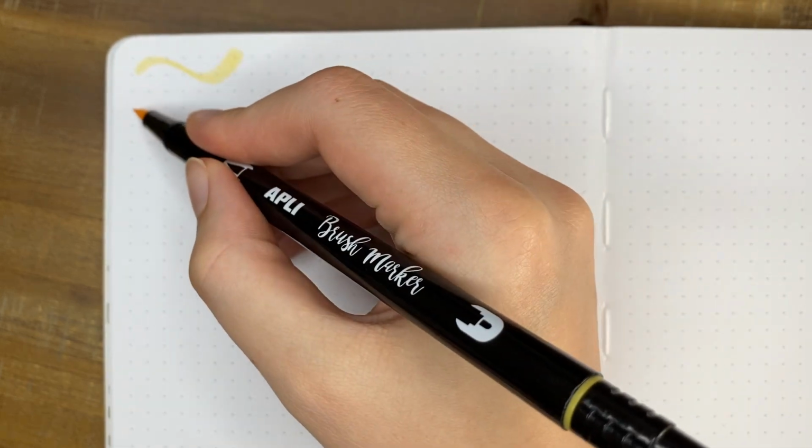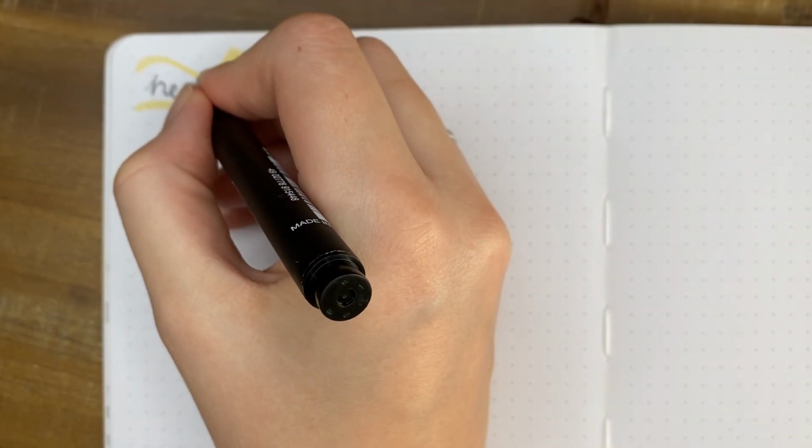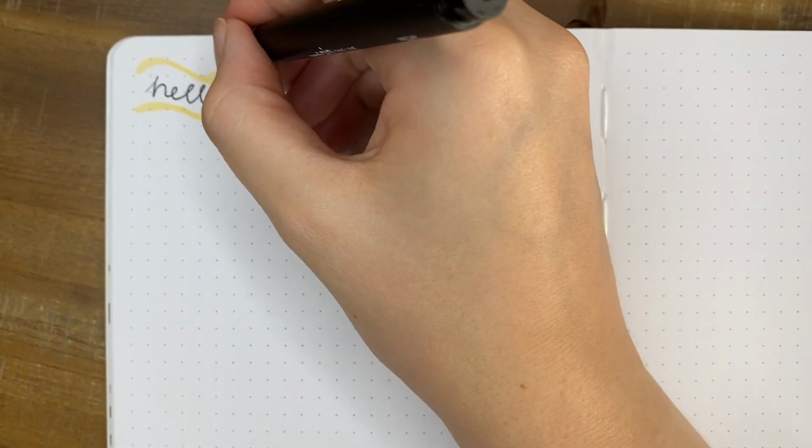Here you will create two parallel waves and you will use your point liner to write your title matching the shape between them.